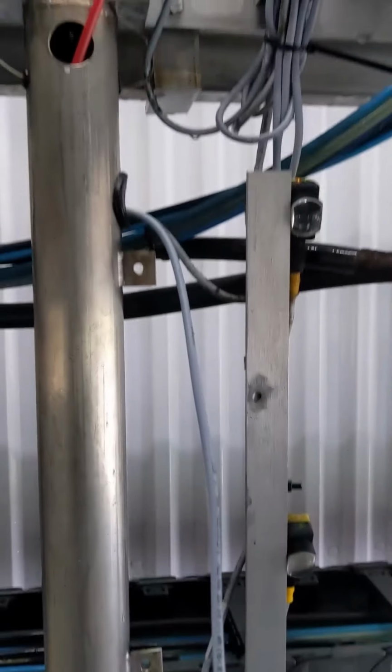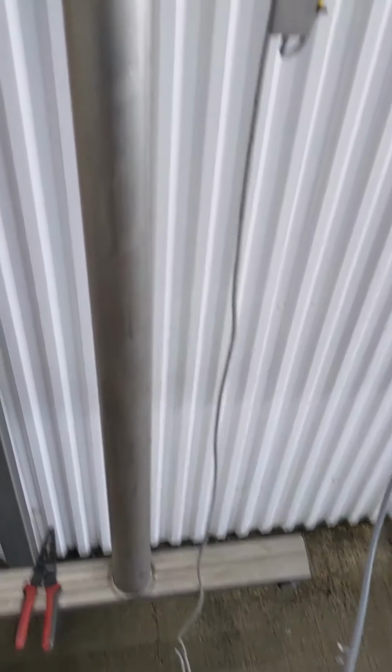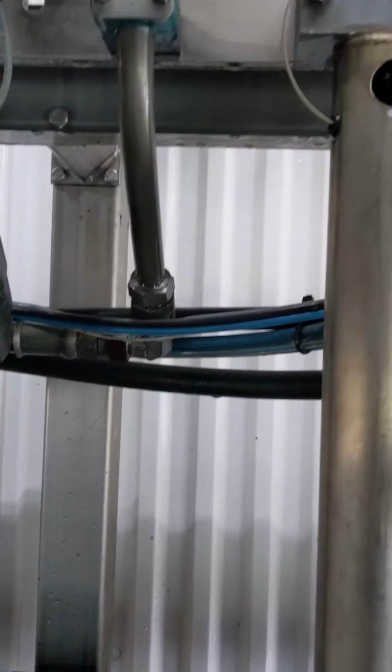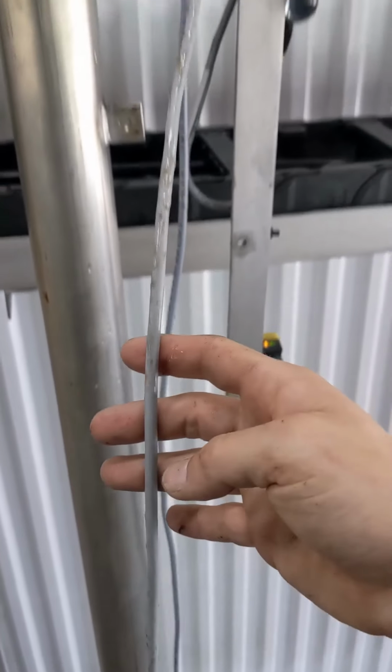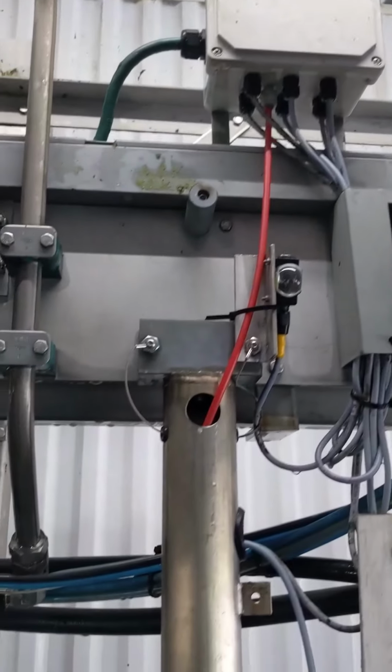Okay, so the box is wide open now, and I have the cable pulled into the chain. This is going to be our new one, and then the other one, the old one, is right here. So we're just going to follow that up into the box here, and then we'll copy the terminations once we get in there.